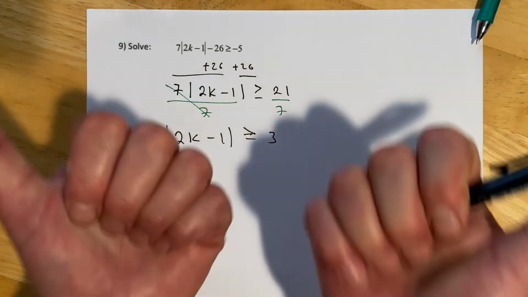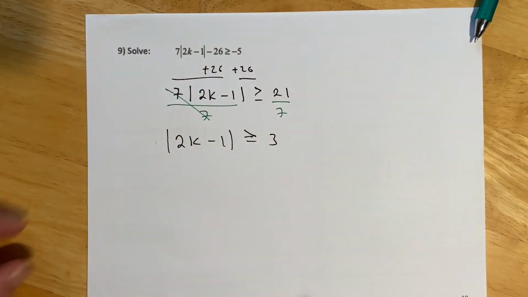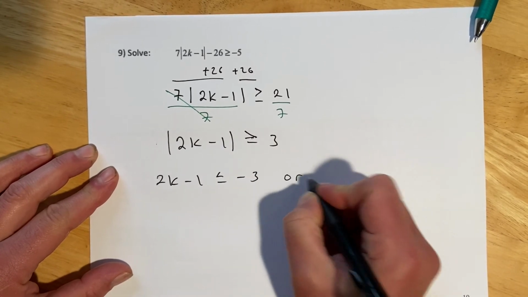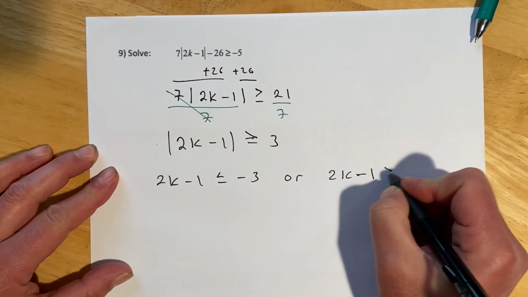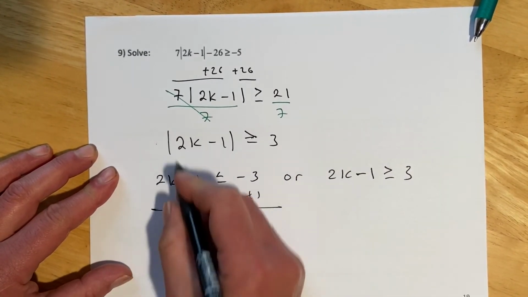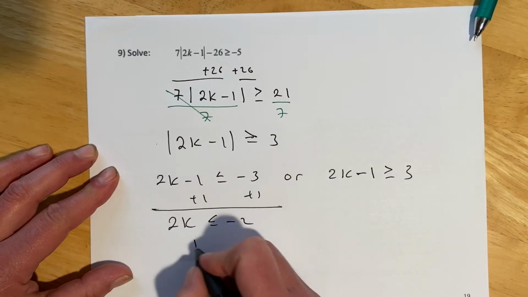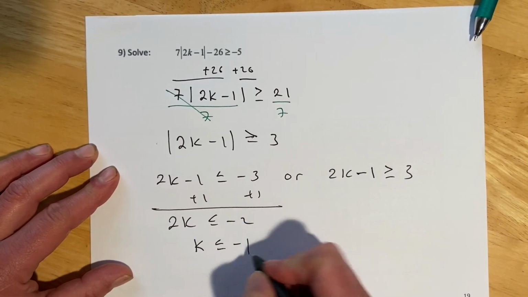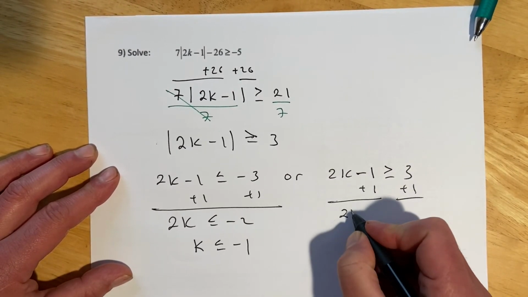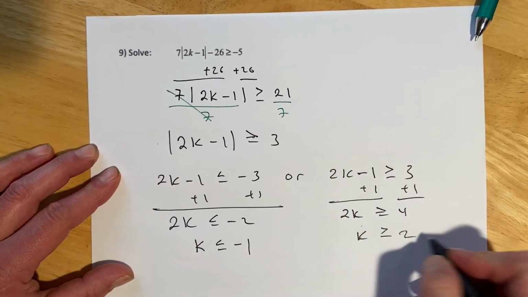So it is a greater than, so that means it's the kind that's going to set up like this. We're going to do less than the negative or greater than the positive. So 2k minus 1 is either going to be less than or equal to negative 3, or 2k minus 1 is going to be greater than or equal to positive 3. So adding this 1 over, 2k equals negative 2, divide the 2 on both sides, and k is less than or equal to negative 1. And then over here we'll go plus 1, 2k is greater than or equal to 4, and then k is greater than or equal to 2.